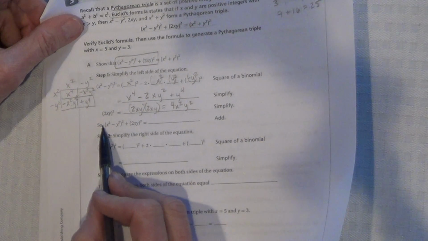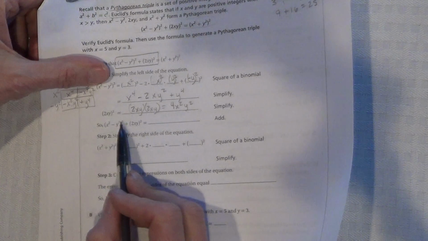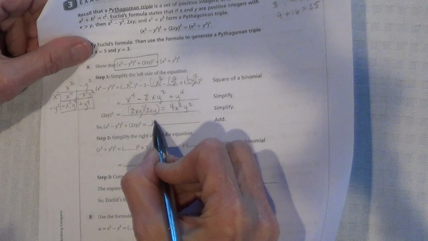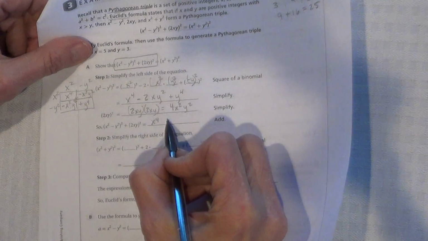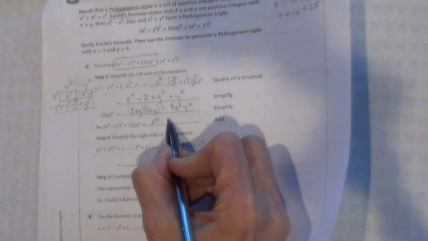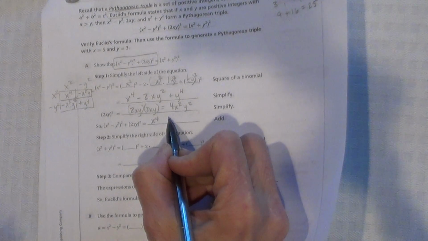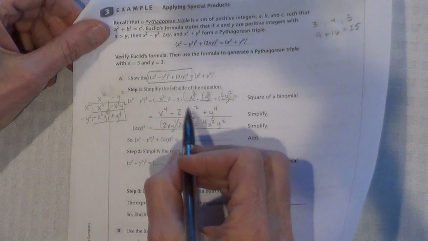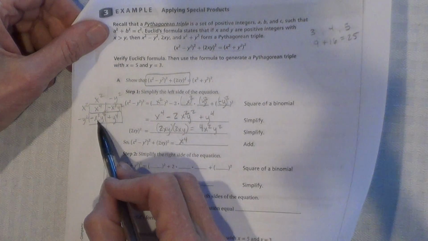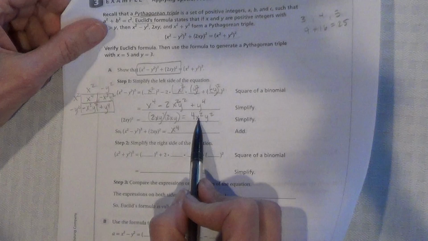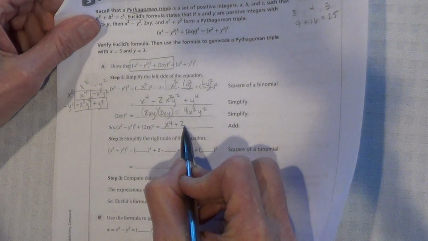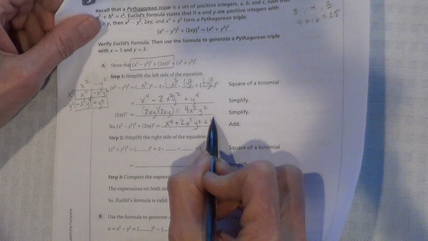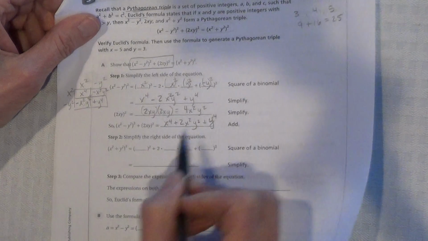So (x squared minus y squared) squared plus (2xy) squared is x to the fourth, negative 2x squared y squared, and a positive 4x squared y squared would be a plus 2x squared y squared. And then we have the plus y to the fourth. Okay?